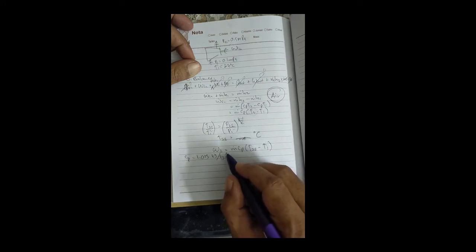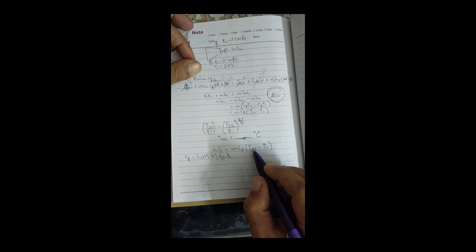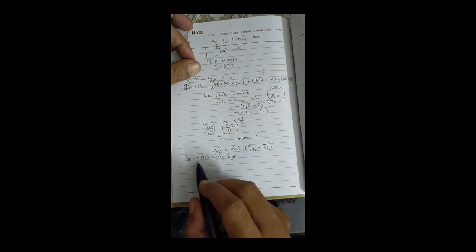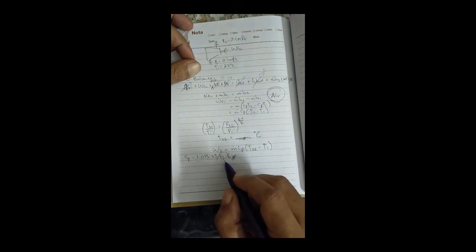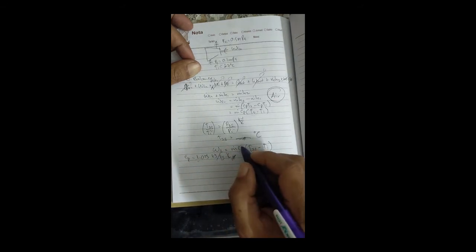If it is Kelvin, you need to change the temperature to Kelvin. I don't remember the units, so you need to recheck them. Then substitute the value of Cp.